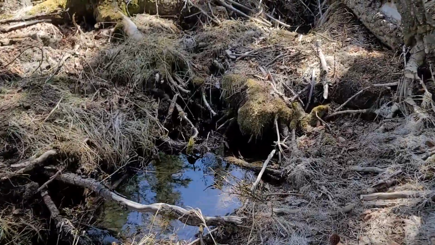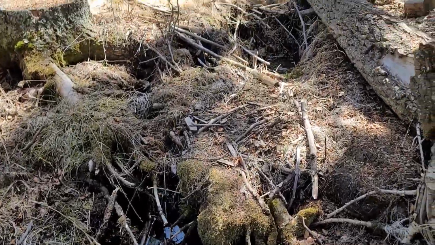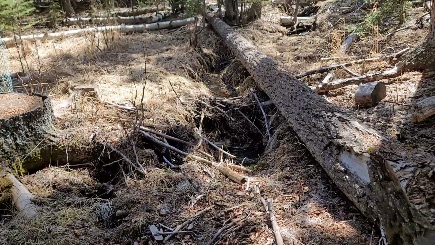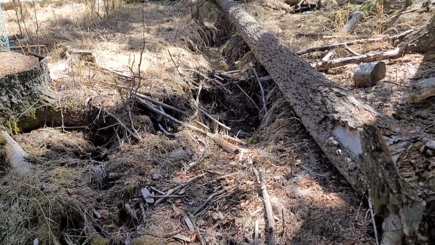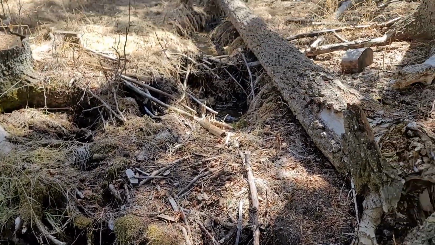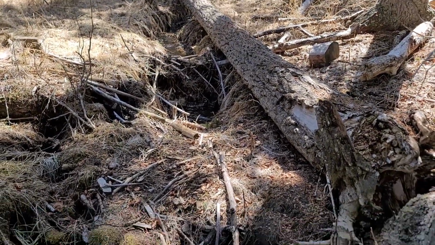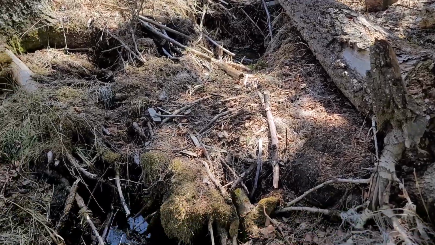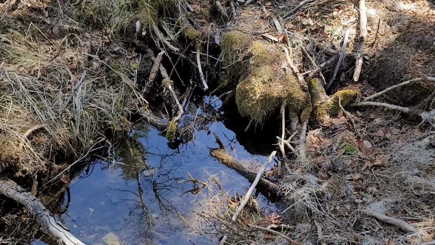Having all this water come under the roots of trees that have been toppled over by wind and everything else, that's actually really helping slow the water down and pushing it underground.